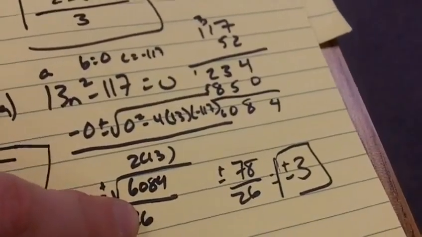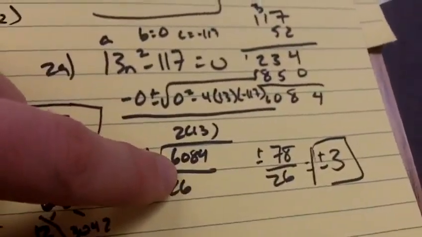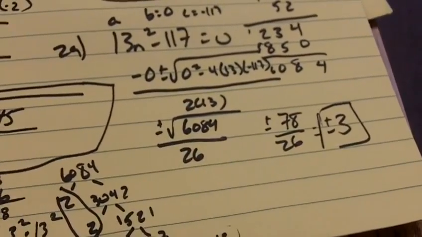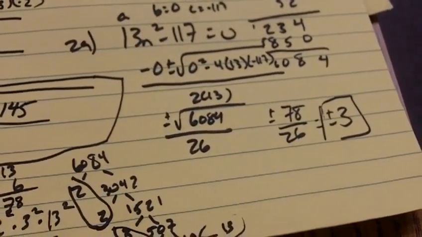If you don't know square root of 6084 though, you don't have to do what I did. You can just put it in your calculator, and you get that. So anyways, there's some of these worked out for you. Good luck on the rest of them, and make sure you have the quadratic formula memorized.